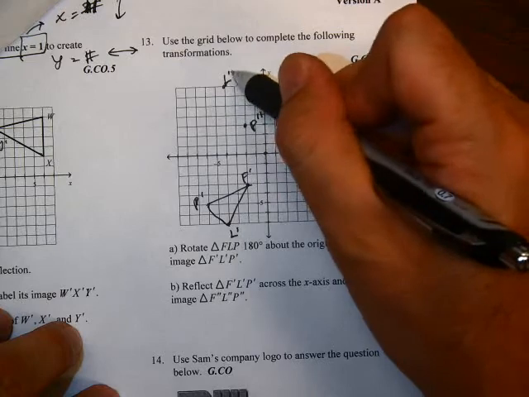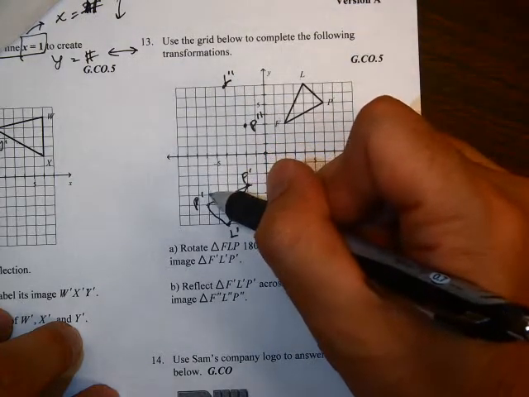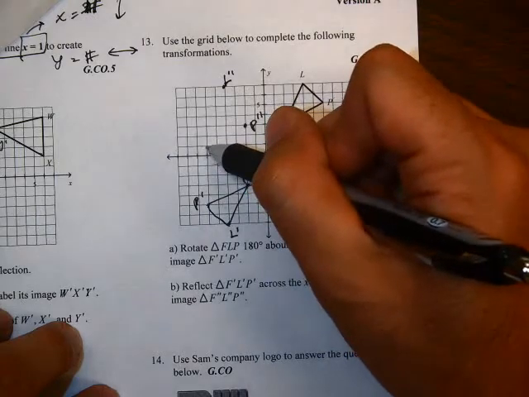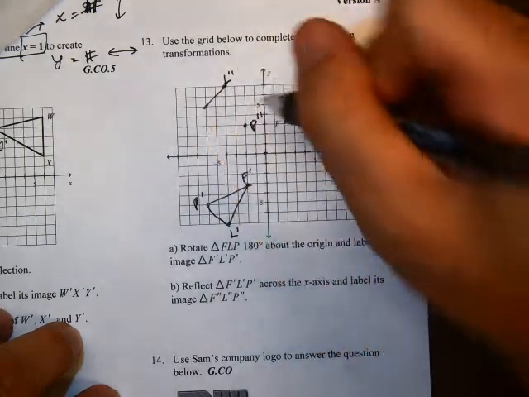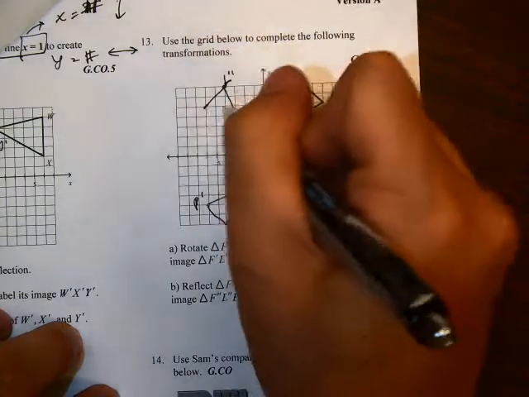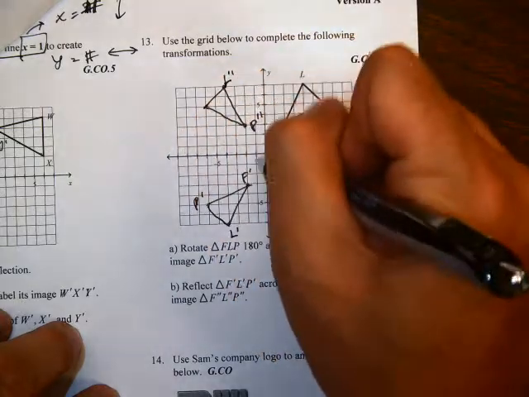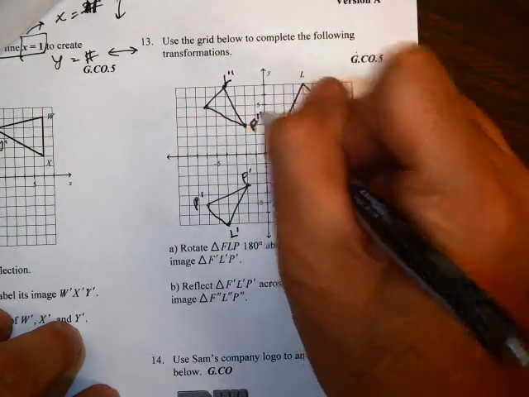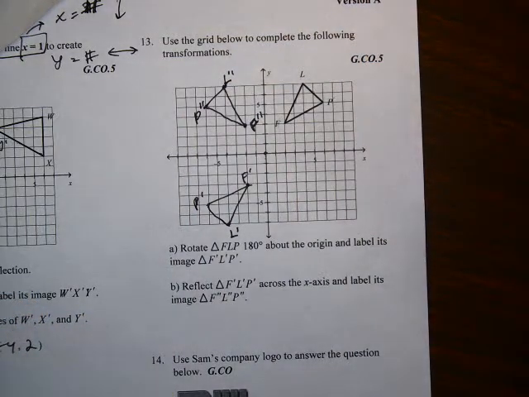There's L double prime. And then P is 1, 2, 3, 4, 5 units away, the same distance. And there's my new reflected image, the second one. And oh, I think I did this wrong. That should be an F and that's P double prime. So there's the labeling, there's both reflections.